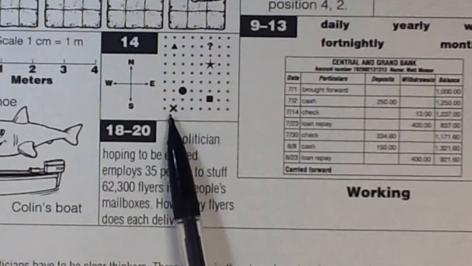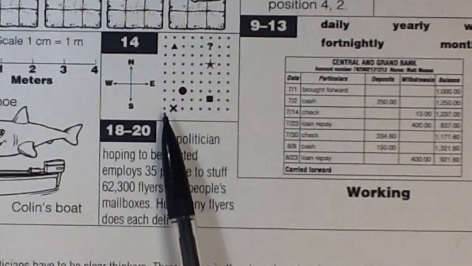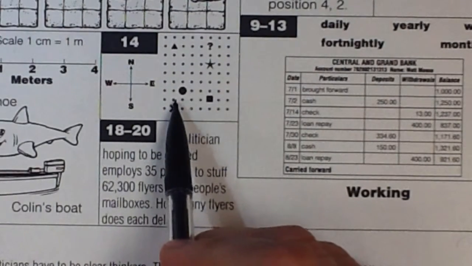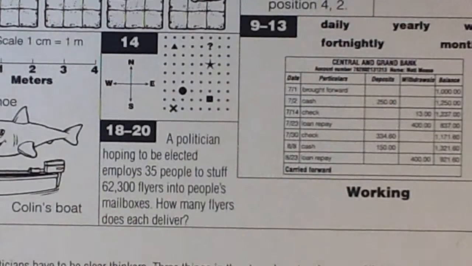Number 14, right here. Begin at X, right there, and follow the directions given. Go 5 spaces north. So each one of those dots counts as a space. Go 5 spaces north. Then go 5 spaces east. 3 spaces south. And 4 spaces west. Draw the shape that you get on the answer line.